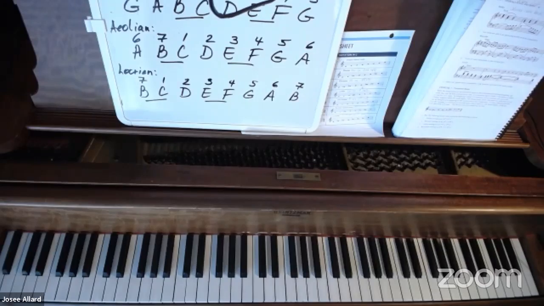So this Locrian mode sounds a little more eccentric and a little more out of reach, unresolved, more difficult for the ear, but at the same time it's nice to experiment with.